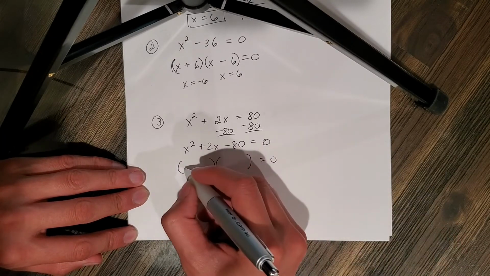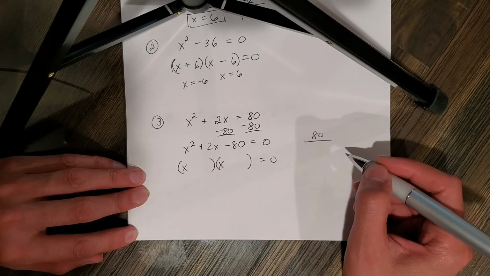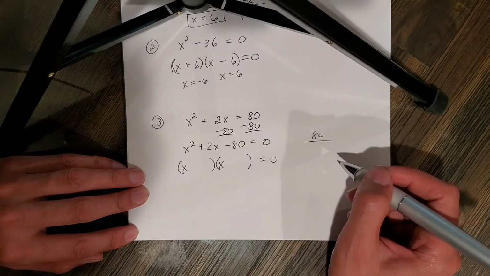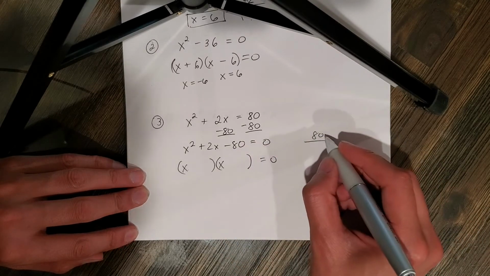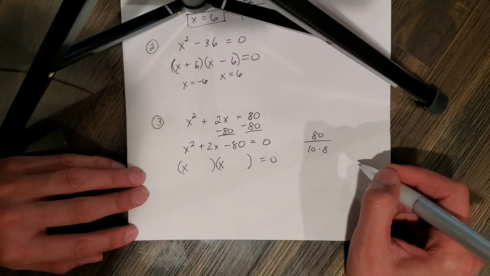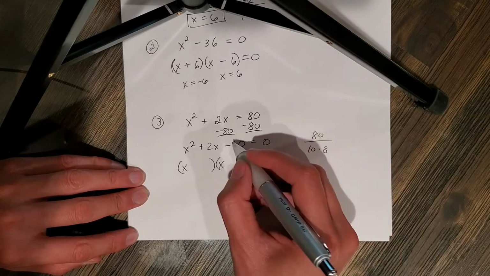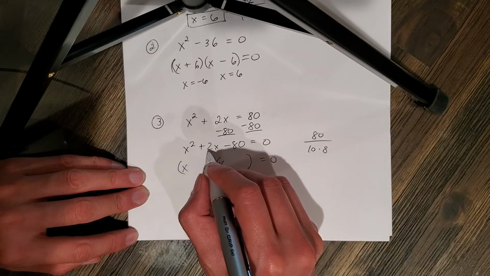Well, let's see here. I have x times x. That'll be x squared. And then 80. Well, that's kind of a big number there. And we need to get 2 there. Well, whenever it ends in a 0, I always like to do 10 times the number. So 10 times 8 here. 10 times 8, isn't that 80? Yes, it is. Okay.